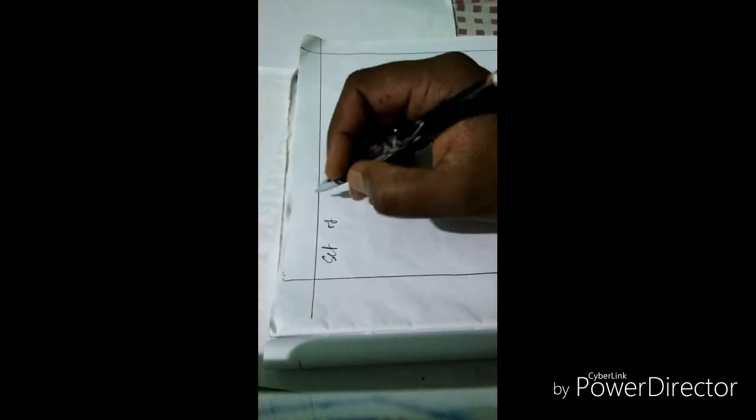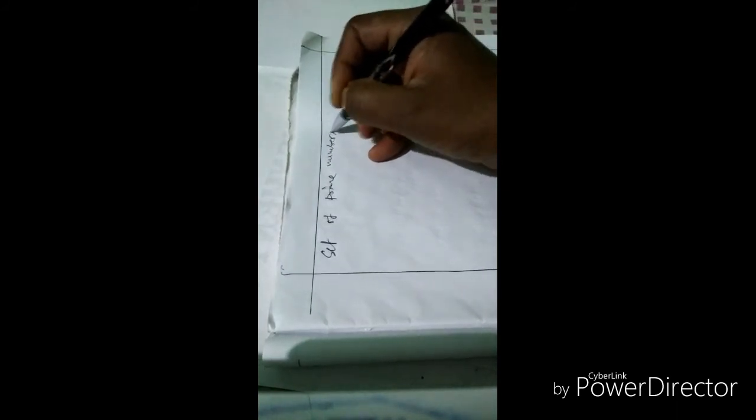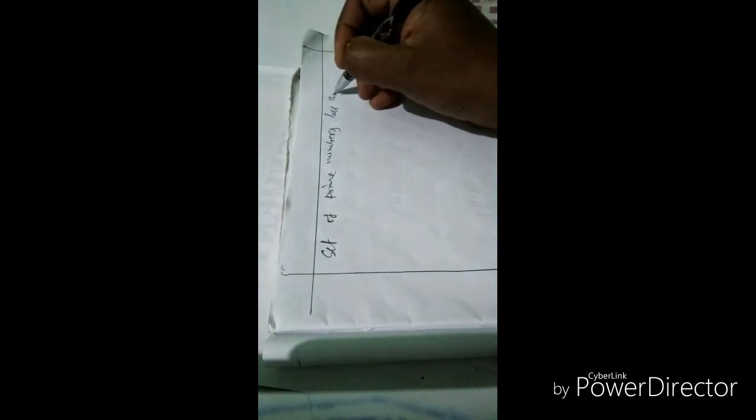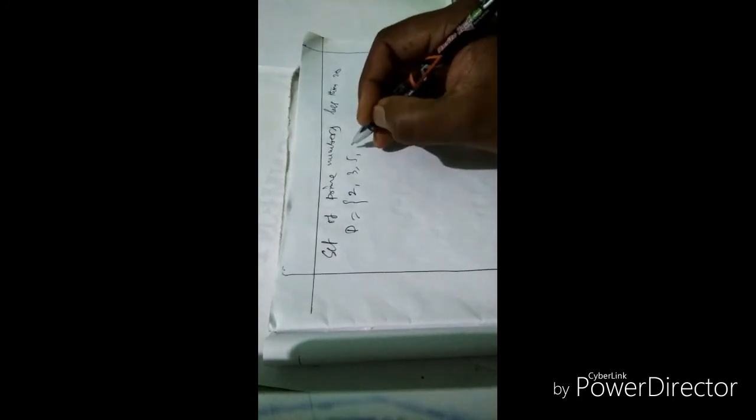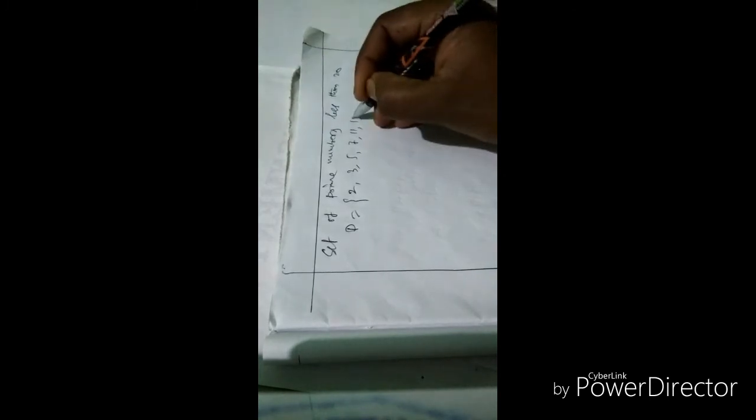Some more examples. The set of prime numbers less than 20. We represent this by P. We are writing this set in tabular form. What are these? 2, 3, 5, 7, 11, 13, 17, and 19. This set contains a limited number of elements, so this is a finite set.